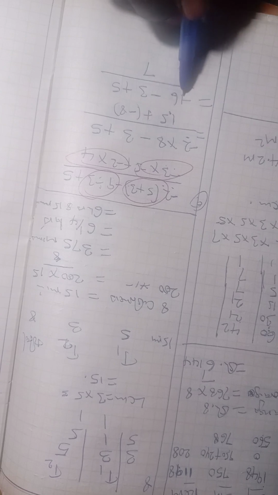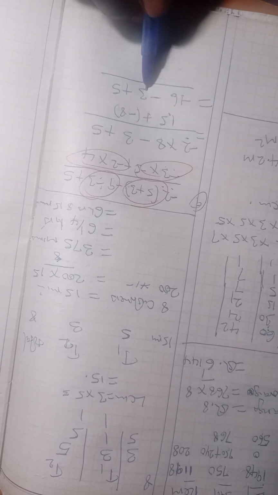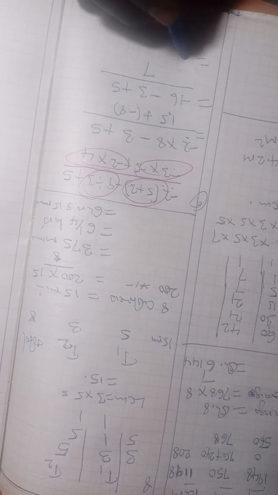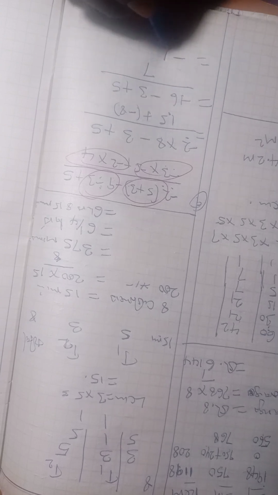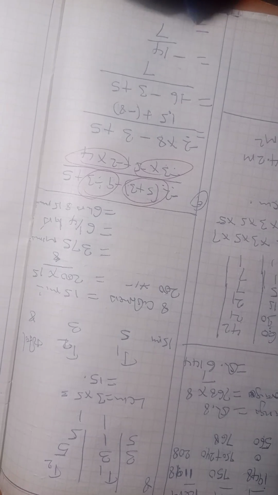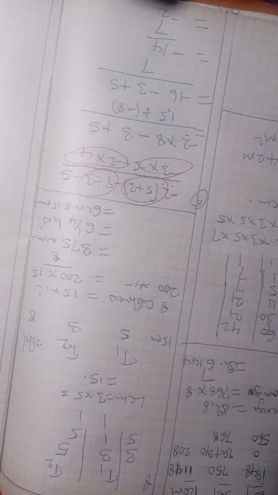When you add -16 minus 3 plus 5, you will get -14. Divided by 7, we get the answer as -2.